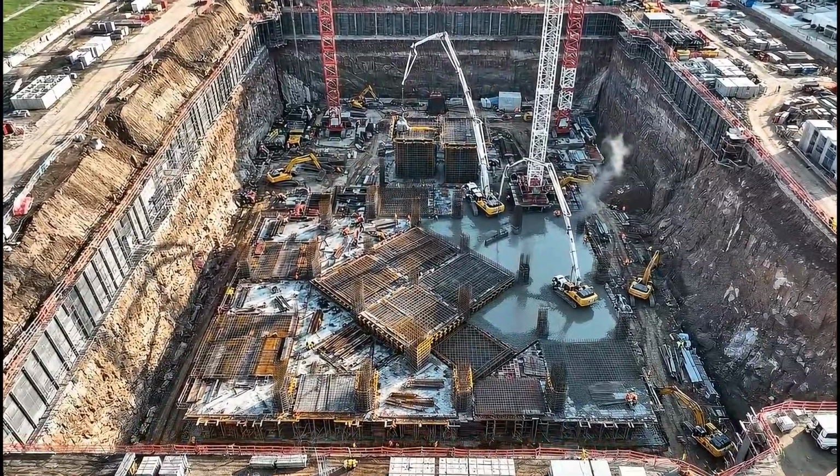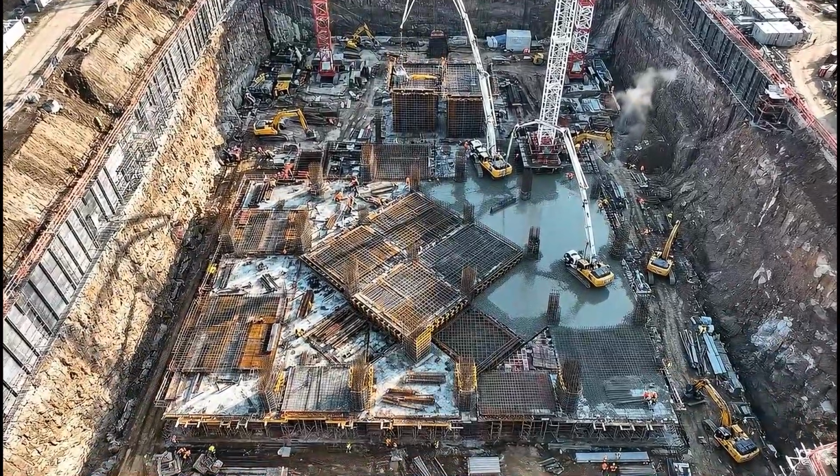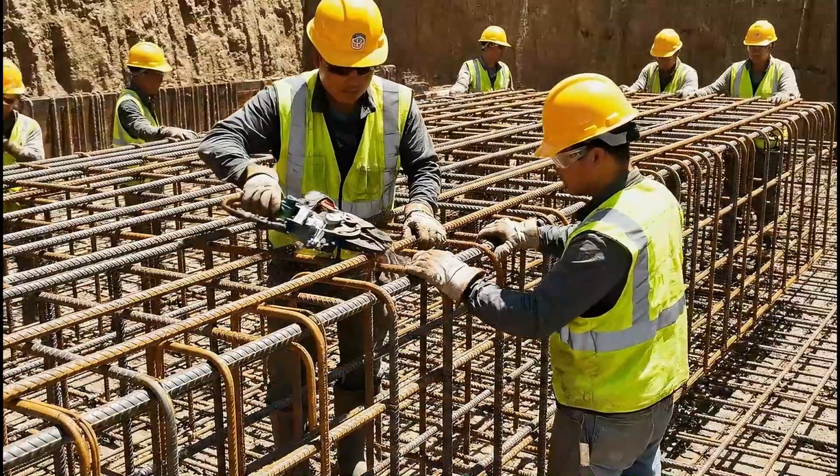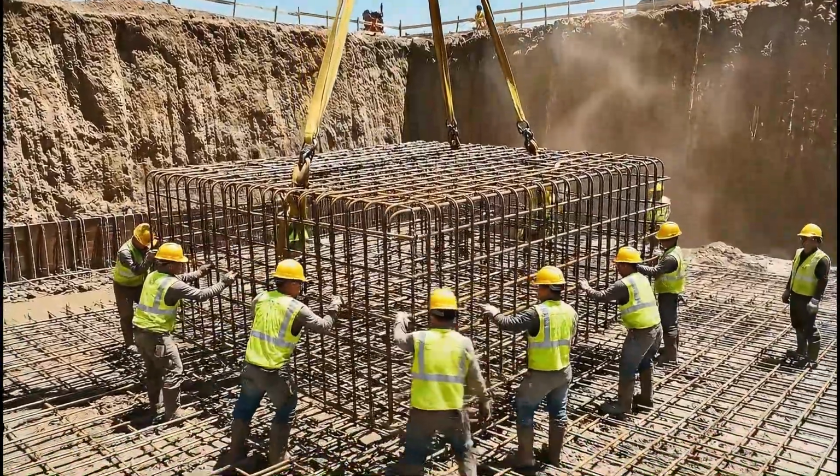Before any vertical construction begins, the foundation pit is secured. This intricate web of steel and concrete will... Watch the left side, bring it down slowly. Okay, easy now, easy. Guide it to the mark.